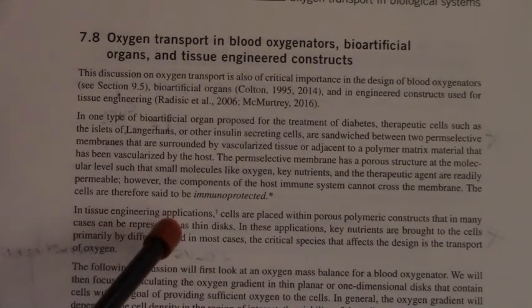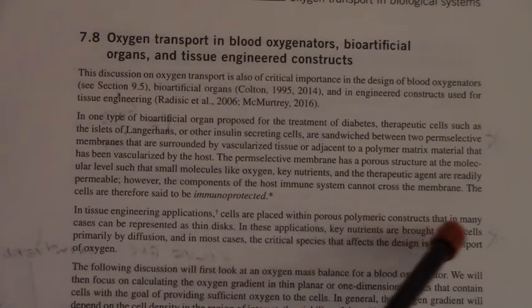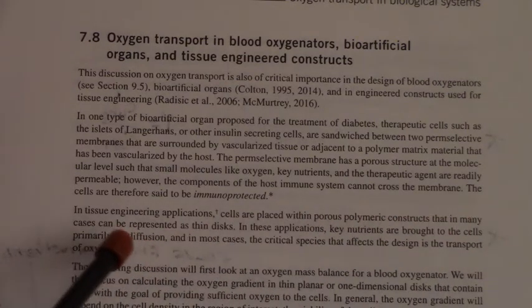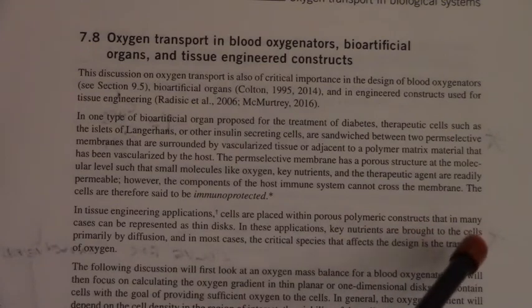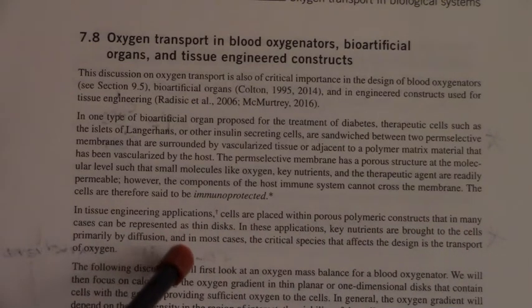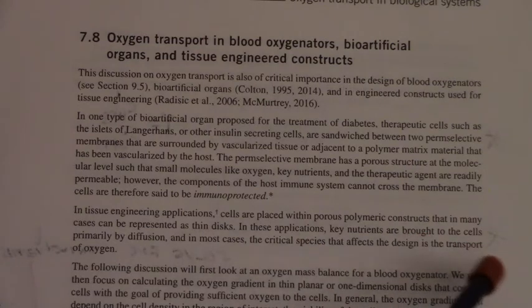In tissue engineering applications, cells are produced within porous polymeric constructs that in many cases can be represented as thin discs. In these applications, key nutrients are brought to the cells primarily by diffusion, and in most cases the critical species that affects the design of these devices is your ability to transport oxygen.